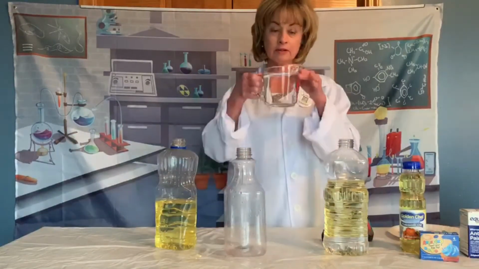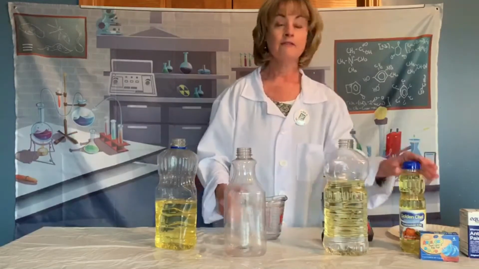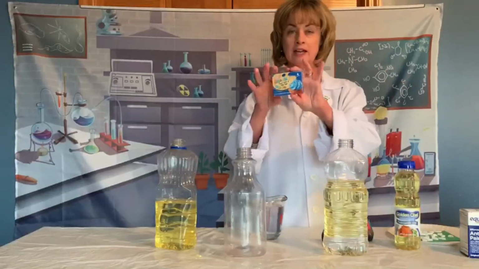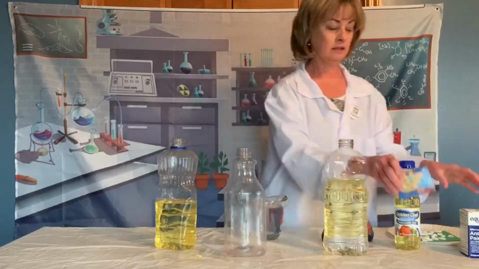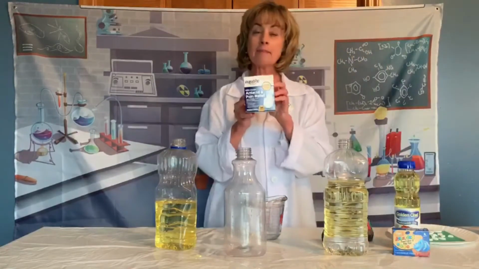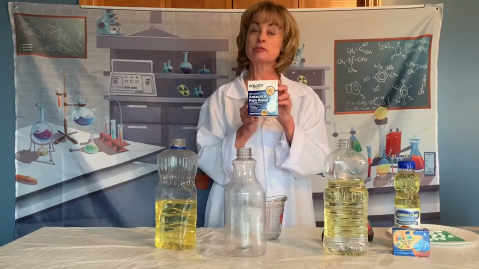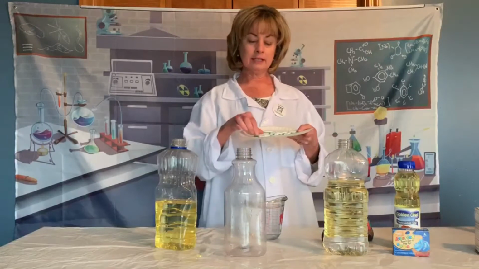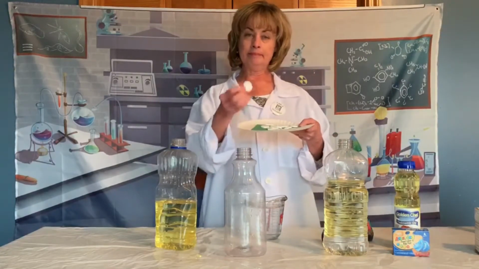Some water, vegetable oil, some food dye, and fizzy tablets, such as Alka-Seltzer. You want to take your fizzy tablets and you want to break them up. Here's the whole one.